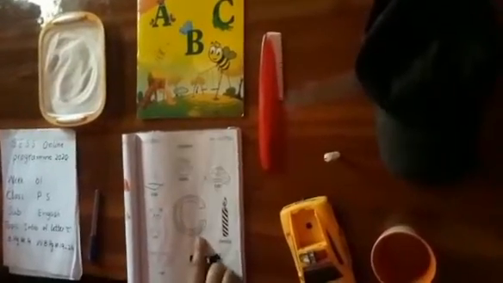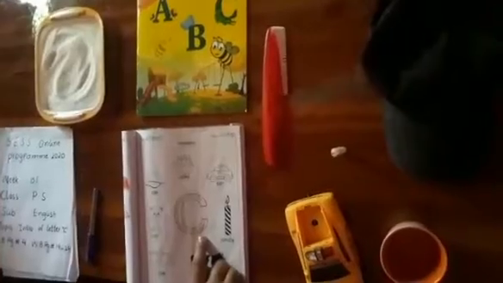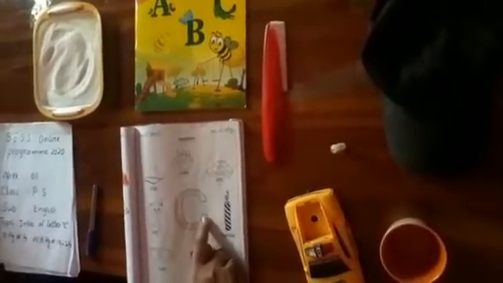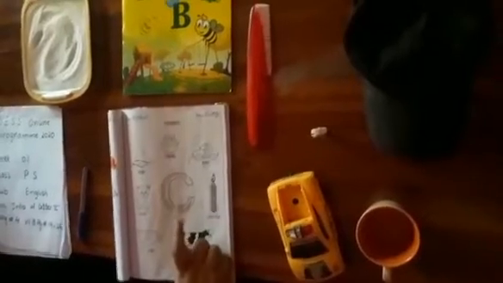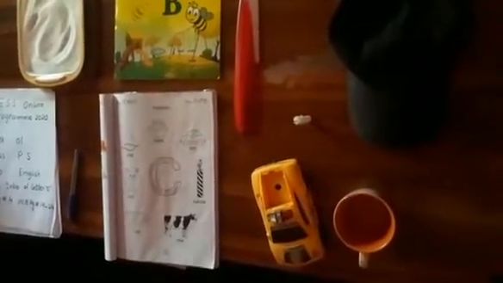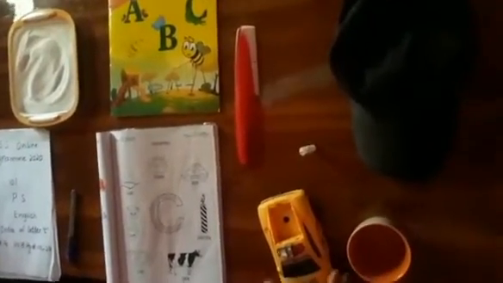What is this? This is new letter for you. Kha. Kha is a phonic. Now we will going to learn what are the things start with letter Kha.